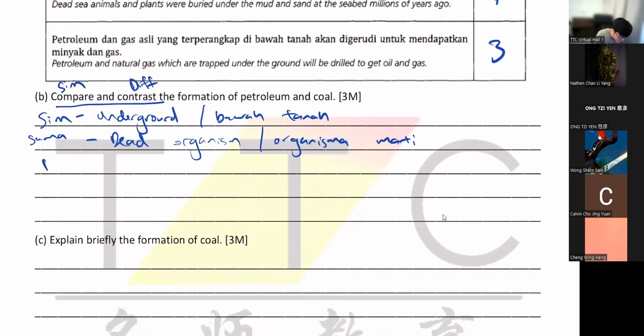Okay, anyway, so our difference, what's the perbezaan? I'm just gonna say beza here. You can say petroleum is from the ocean, dari laut, and coal, arang batu, this is from land, darat.